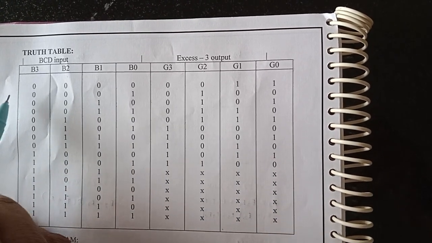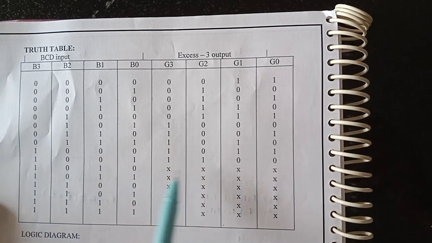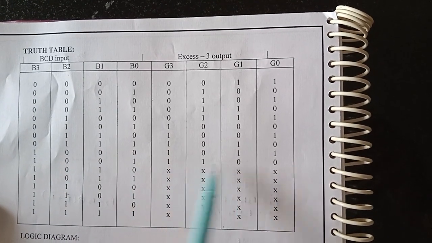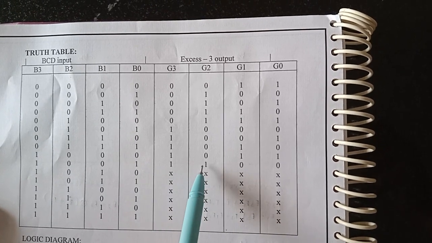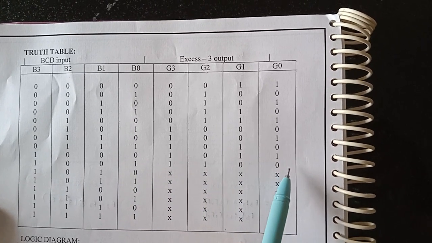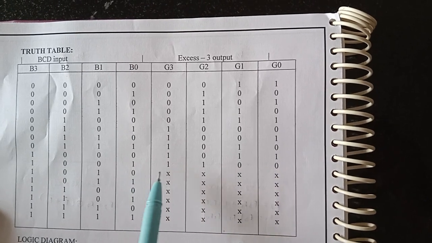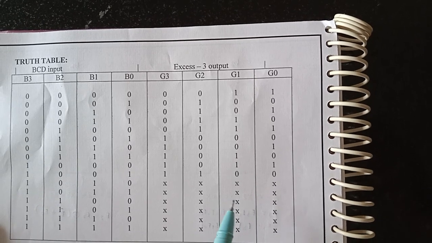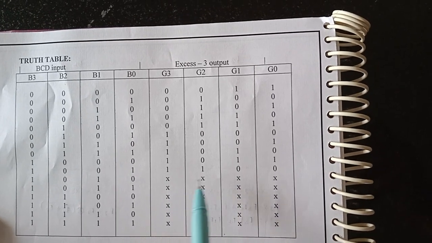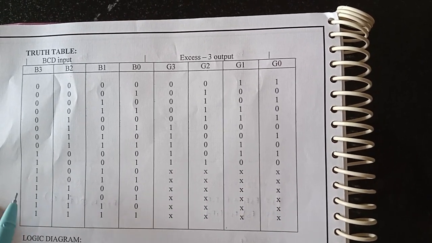So for the BCD input 0 to 9, we get the output in the excess-3 code. 9 plus 3 means 12, which is 8 plus 4, 12. So if the input is 9, the output is 12. In every condition we add 3 to the input.